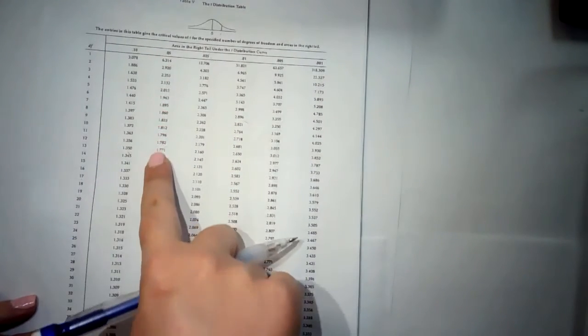So now I'm looking at the row 24, the column of 0.05, and I get 1.711. That's my answer. Everybody okay with that? For confidence intervals, that's how you're going to find it. Okay, good.